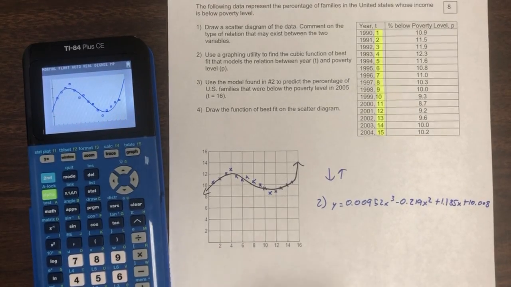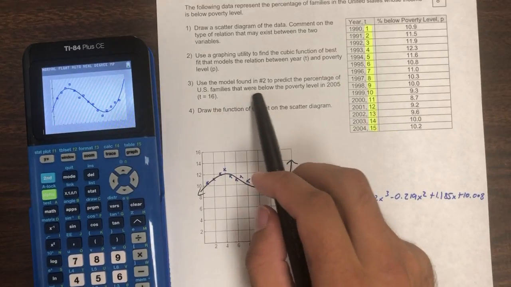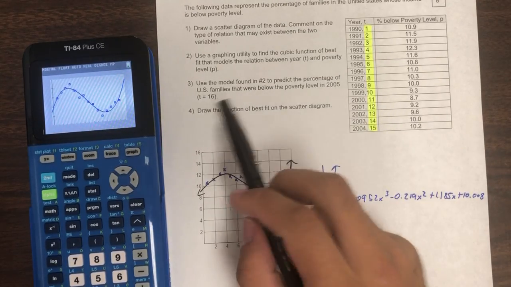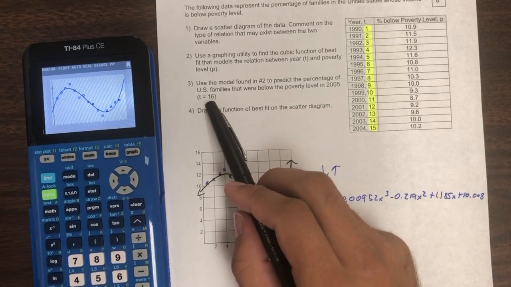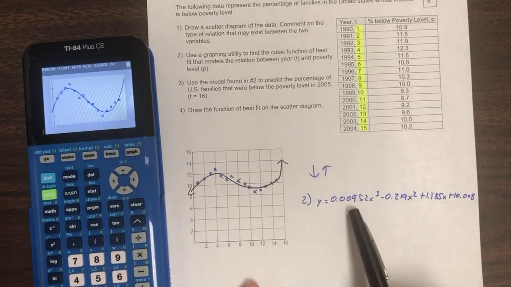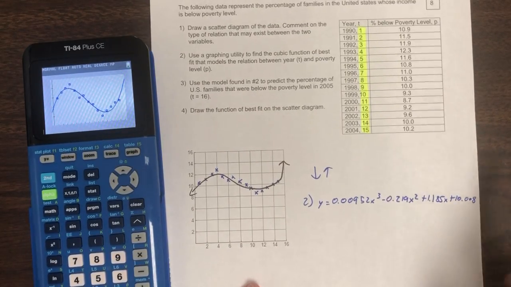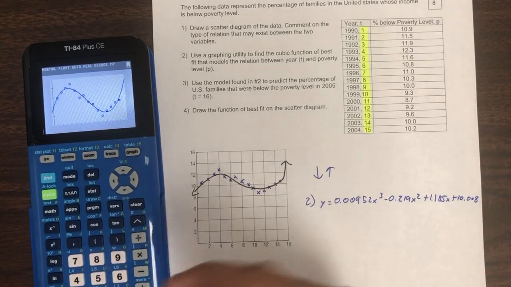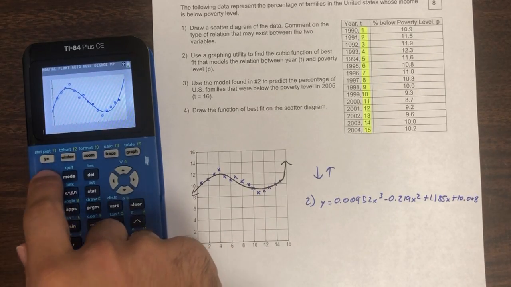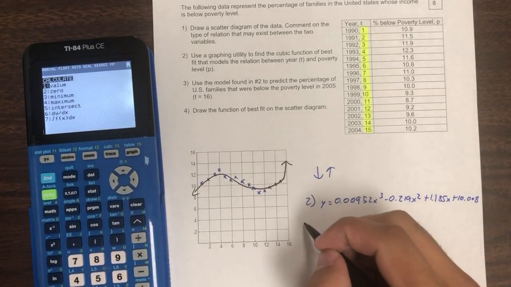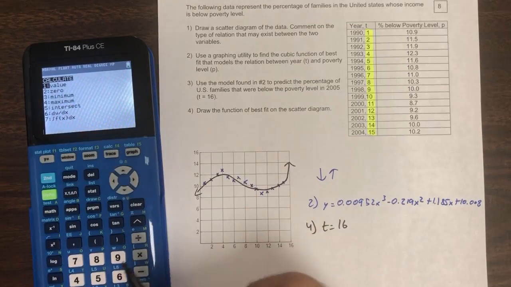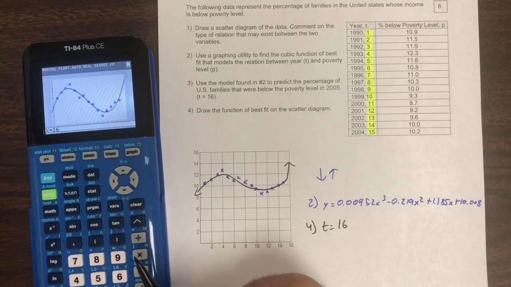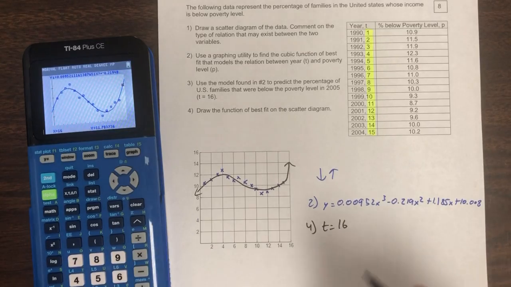The reason that I want to draw the function is because now when it says use the model found in number 2 to predict the percentage of U.S. families that were below the poverty line in 2005, or where T is 16, I could plug 16 into this equation, but there's a lot of decimal points, and I rounded them. So to get a more precise answer, I can go second calc. I have a t value in this case, which is 16. Press enter, and I can press 16, and it gives me the predicted value.